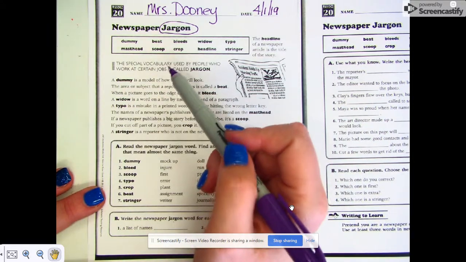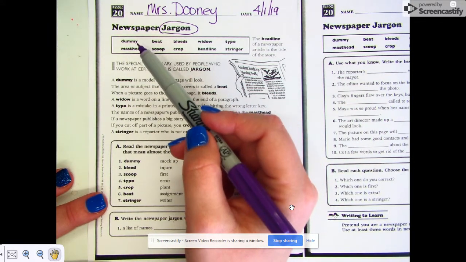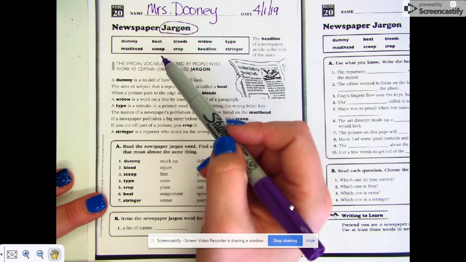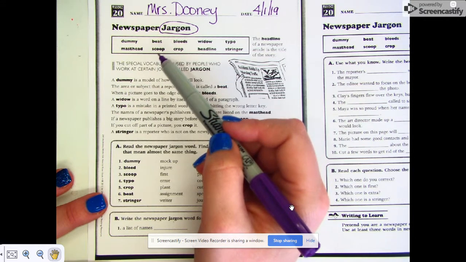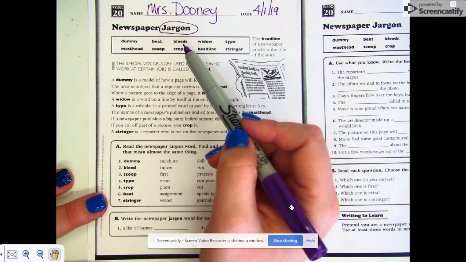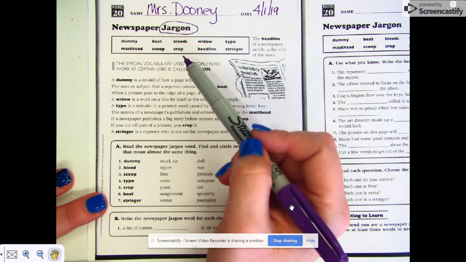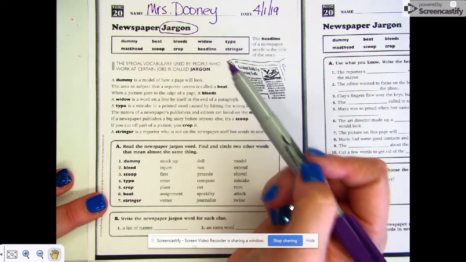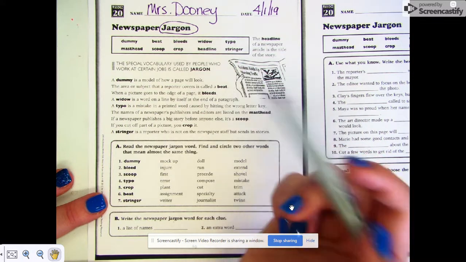So if you just repeat after me for the words, we have dummy, masthead, beat, scoop, bleeds, crop, window, headline, typo, and stringer.